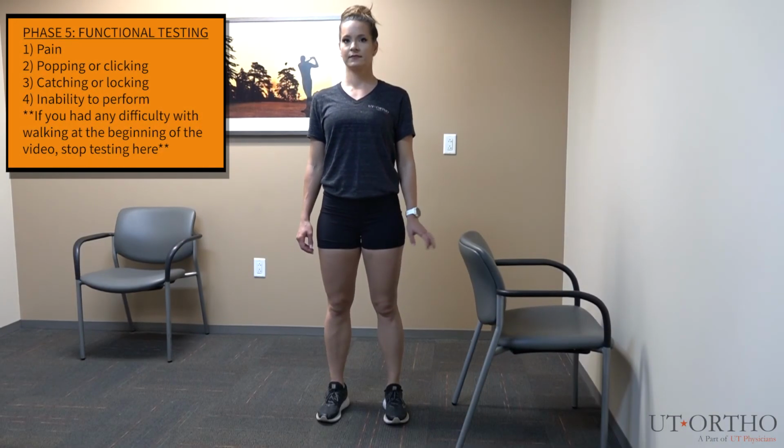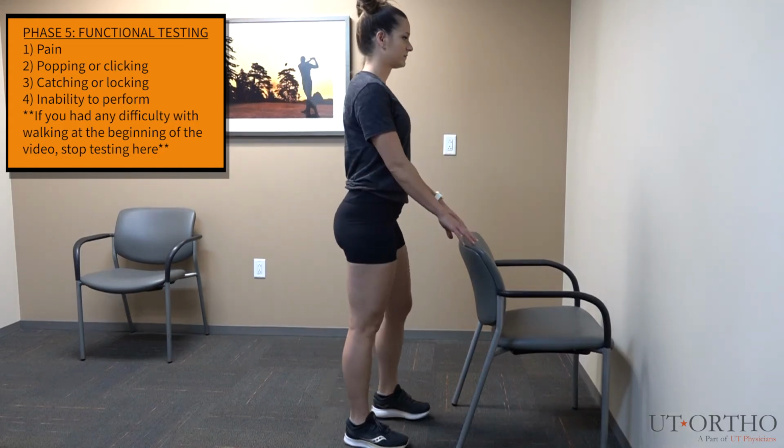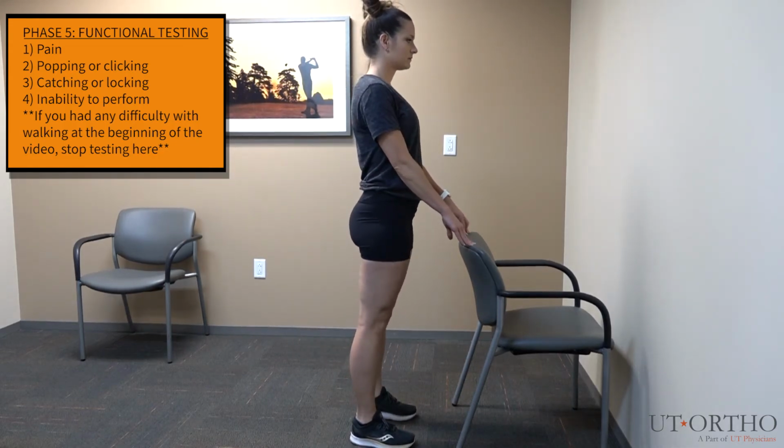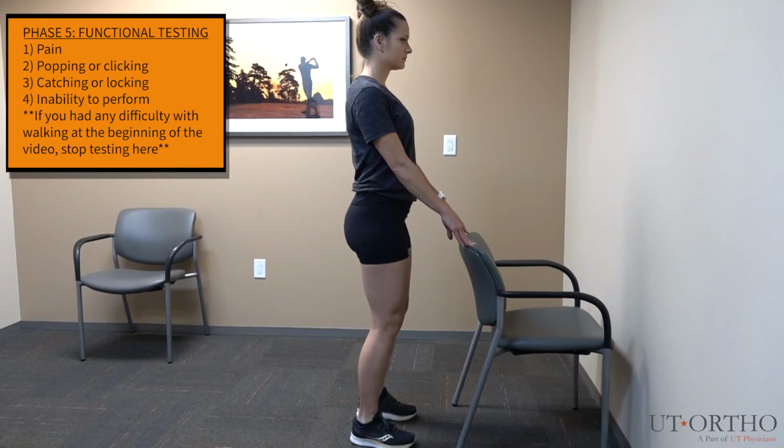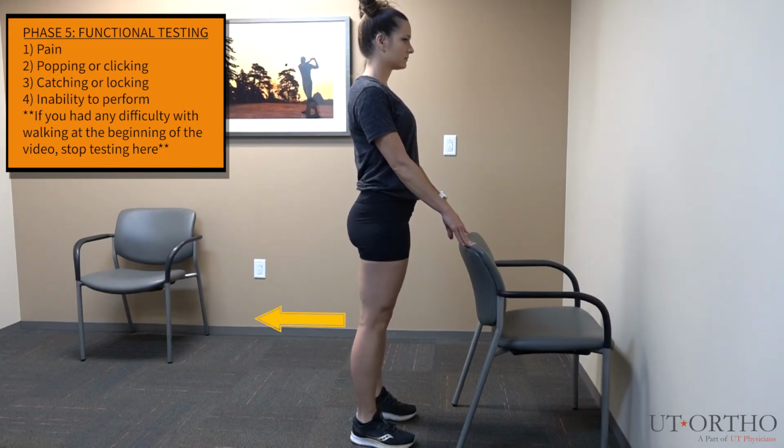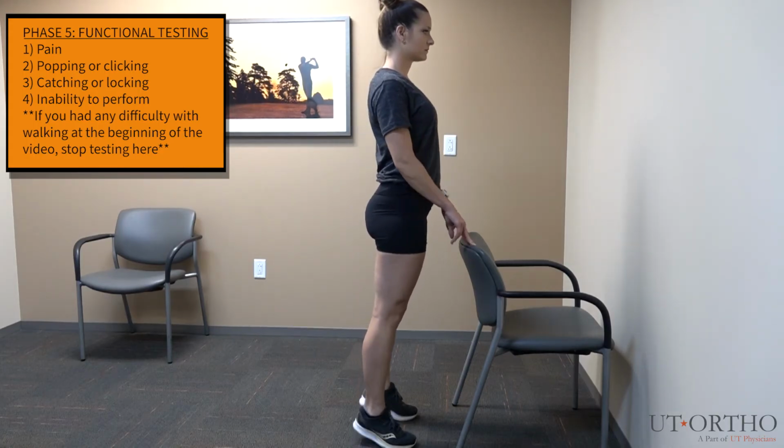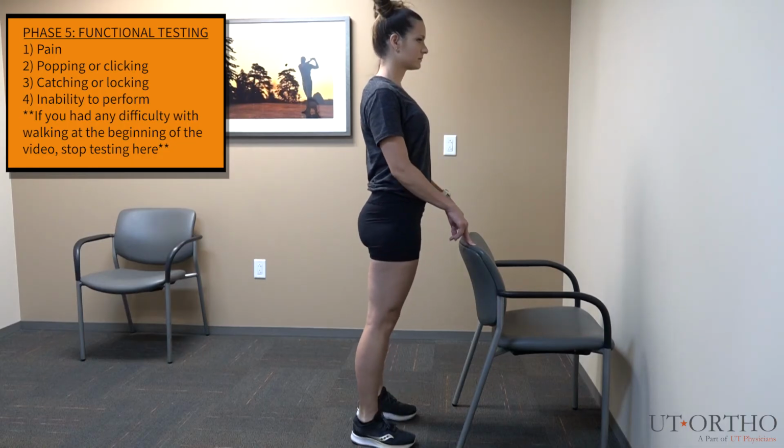The last part of the video will assess your functional performance. Start by standing and facing the back of a chair, using the chair for balance. Make sure your knees are as straight as possible. Then, go up onto your toes to perform a calf raise, repeating several times.